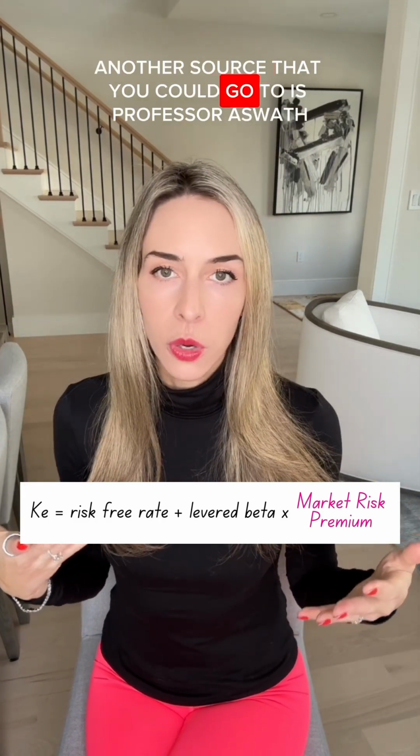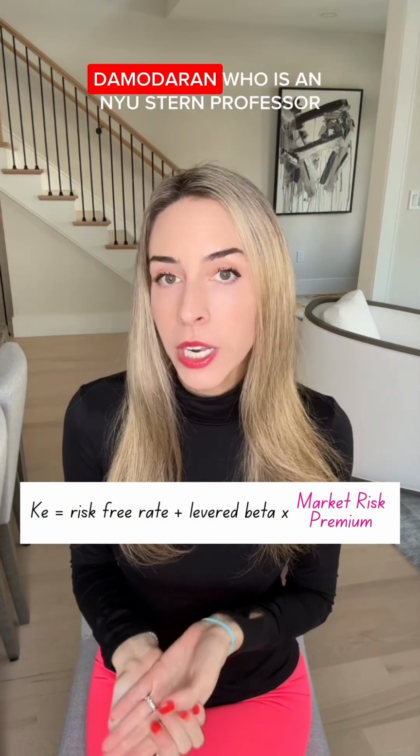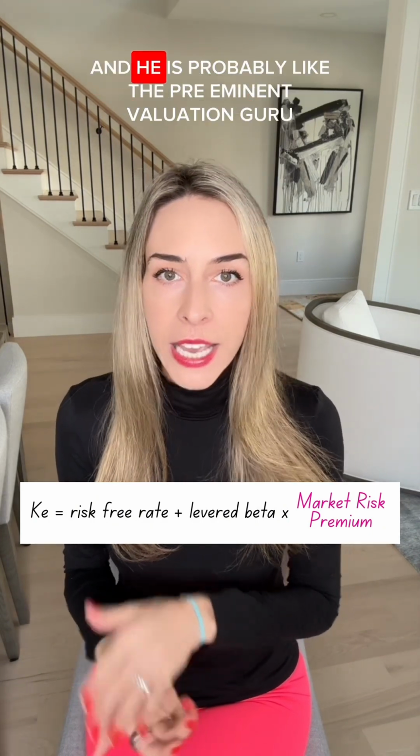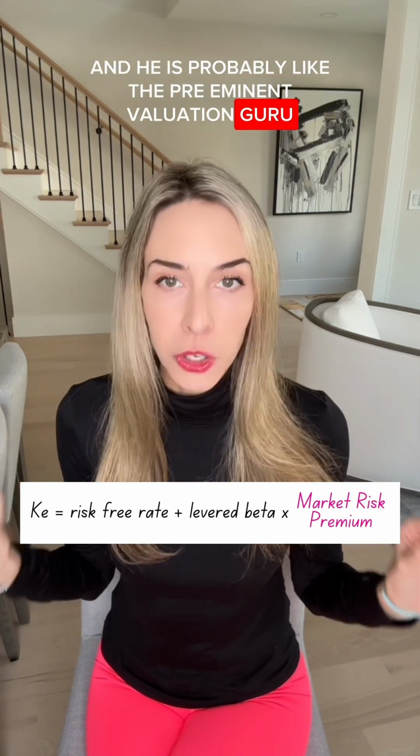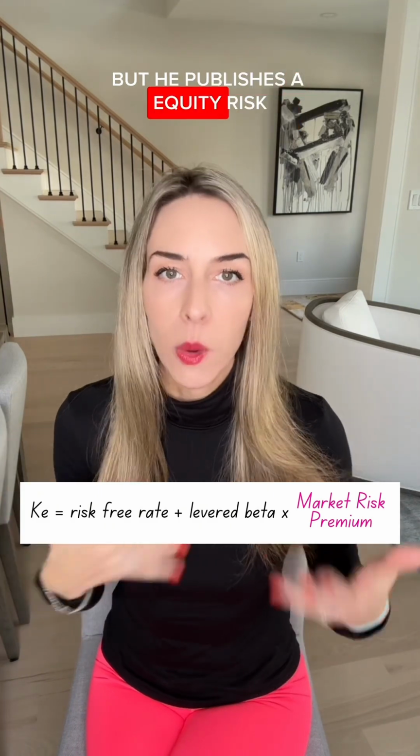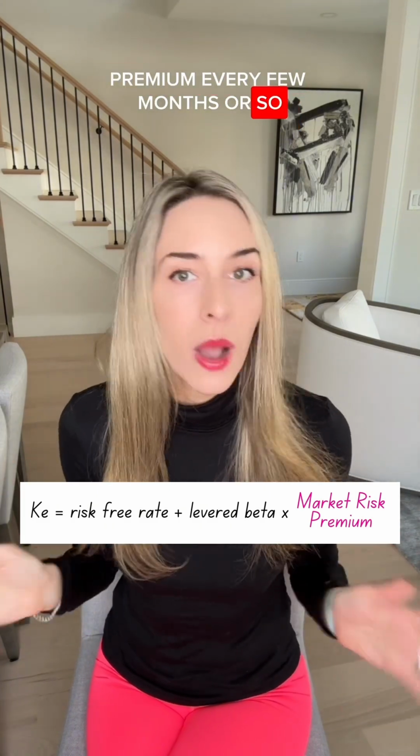Another source that you could go to is Professor Aswath Damodaran, who is an NYU Stern professor, and he is probably the preeminent valuation guru. He publishes an equity risk premium every few months or so, and that's also free. Finally, we want to put this all together.